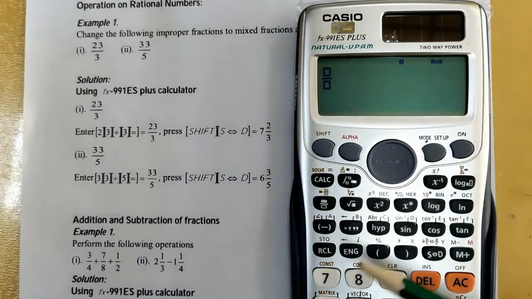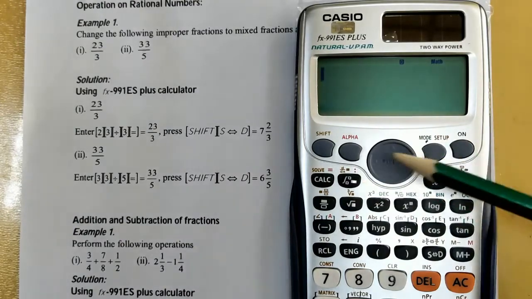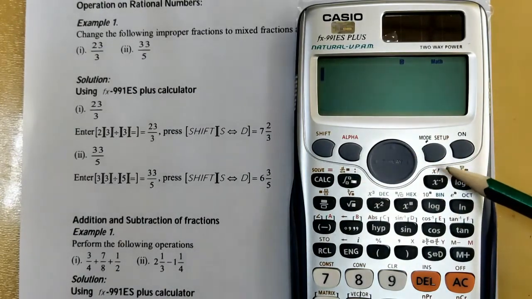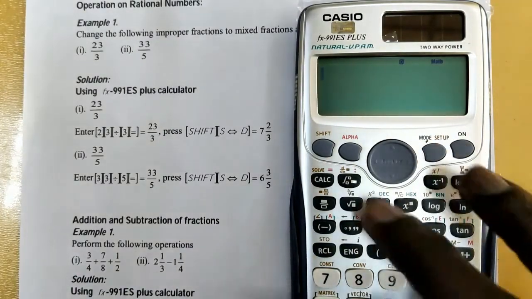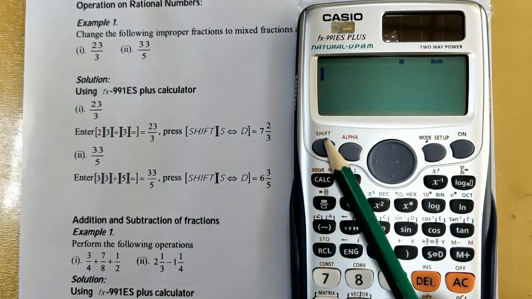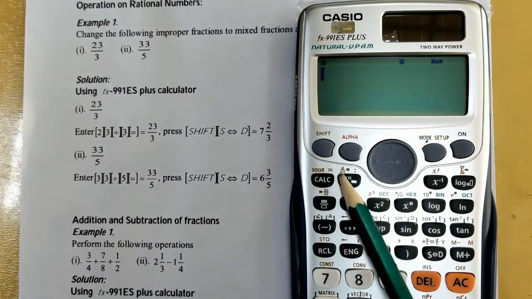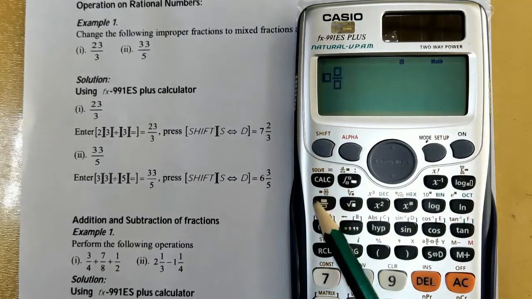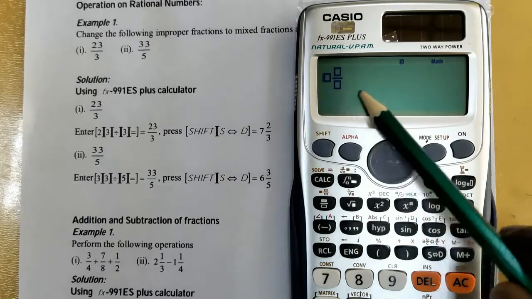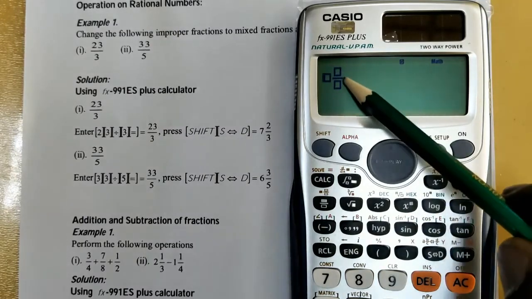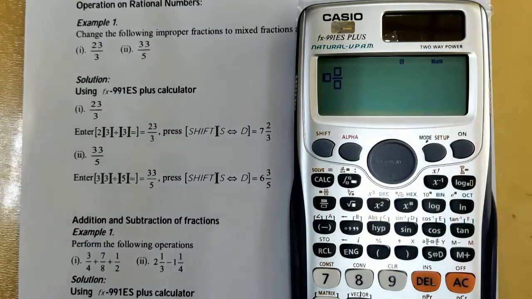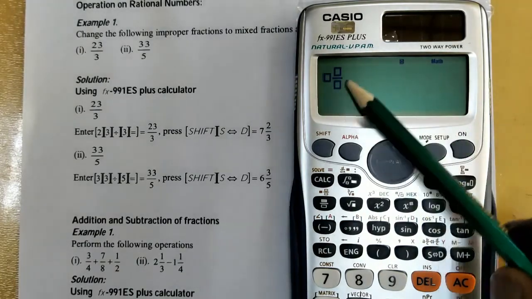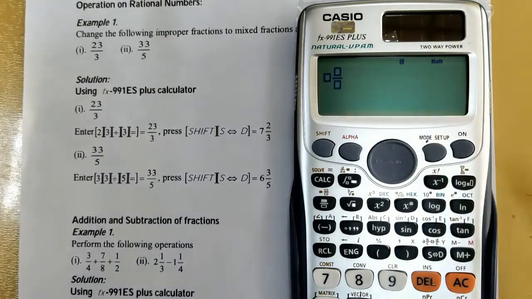Now the next thing we want to know is the mixed fraction key. The mixed fraction key is to go to shift. This is shift. When you go to shift and then the fraction key, it gives you the mixed fraction key, where the whole number comes here and the fraction is attached to it. This gives us the mixed fraction key.